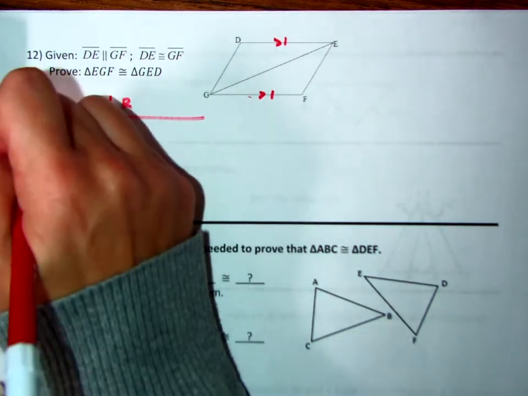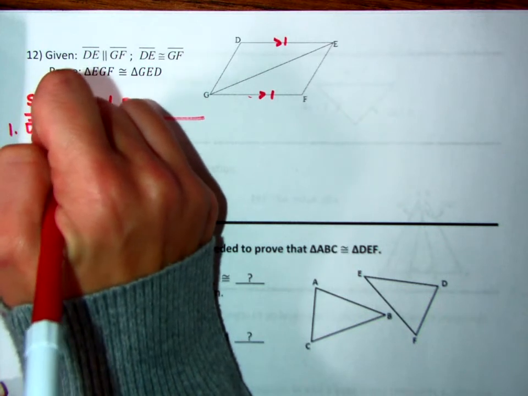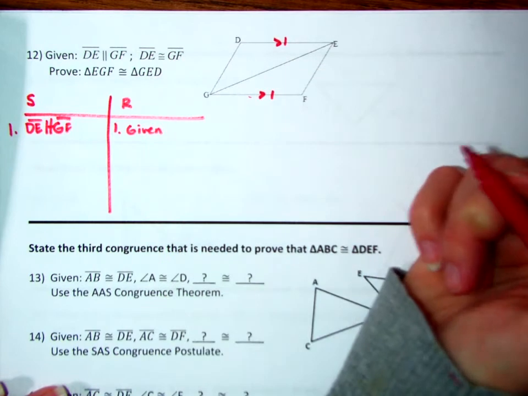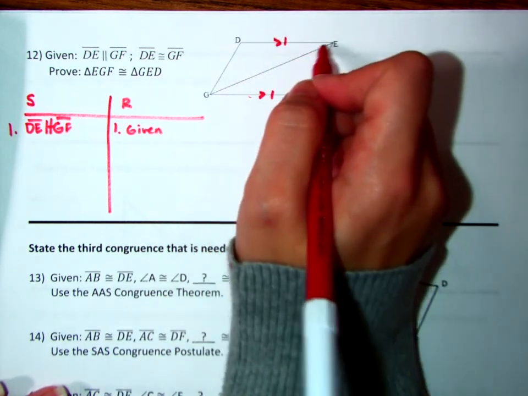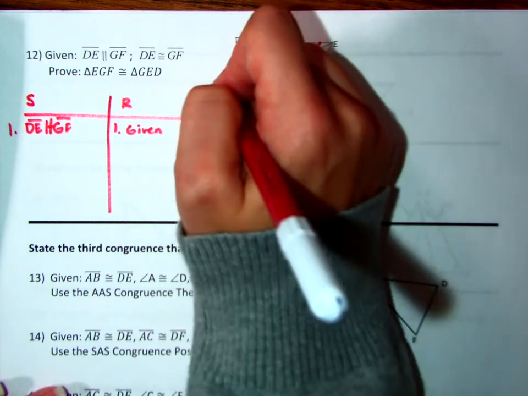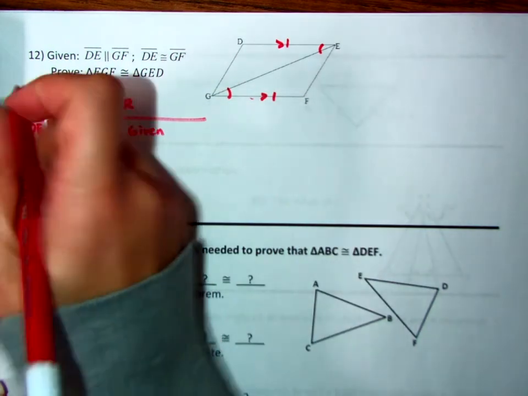So number 1, segment DE is parallel to segment GF. That's given. And so what that means, if we have these parallel lines, and notice we've got a transversal here, it allows us to say that this angle here and this angle here are congruent because those are alternate interior angles. So I'm going to say that.